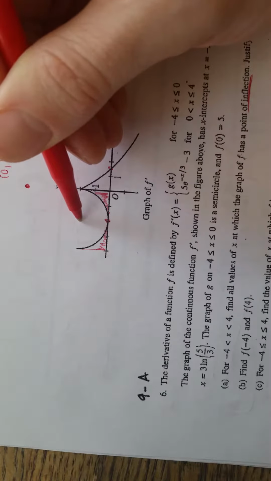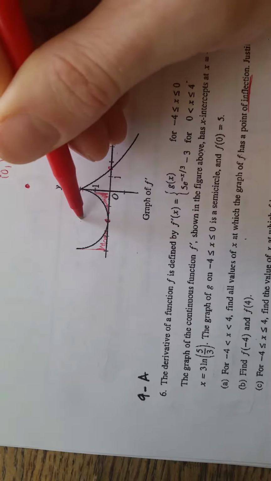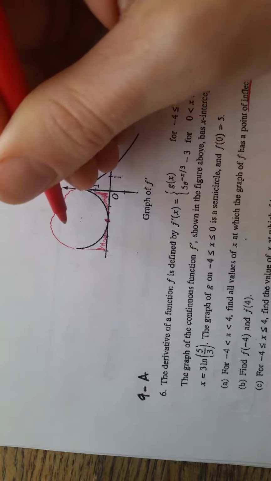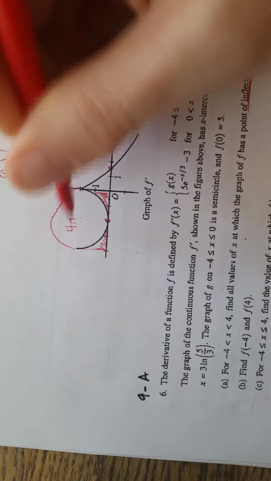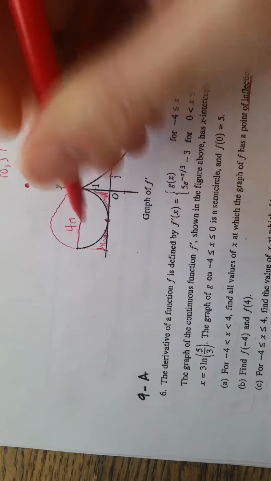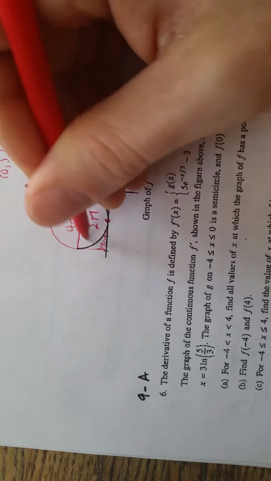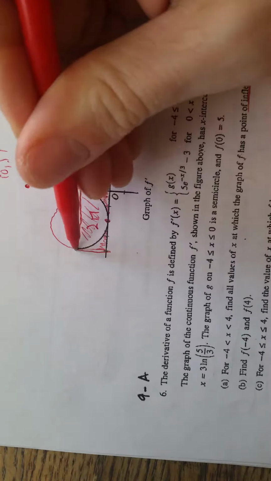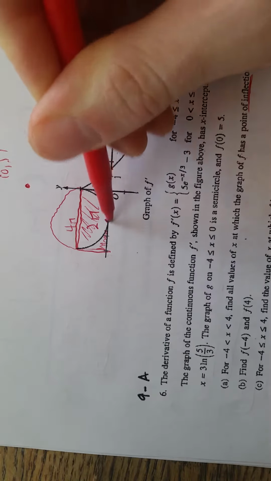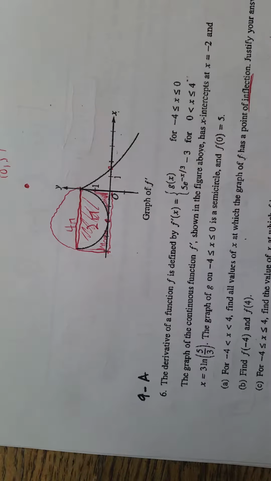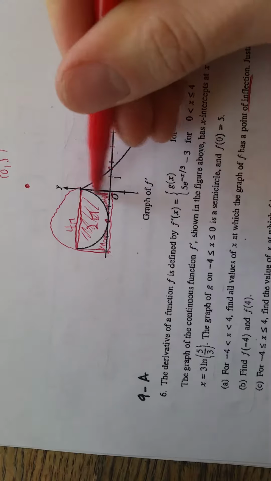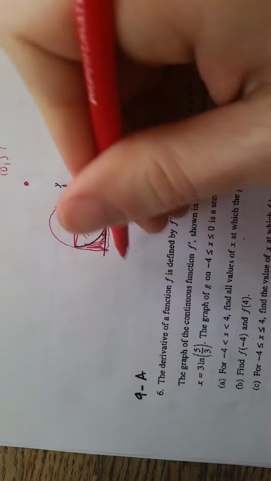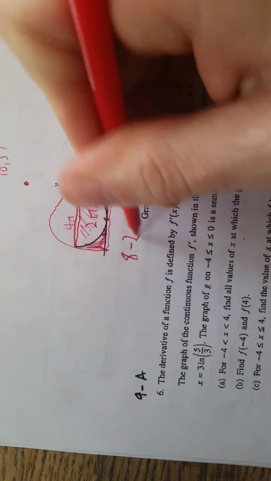It's got a radius of 2, we can agree with that. So the area of the entire circle would be pi r squared, which is 4 pi. So half of it is worth 2 pi. So this area in here is worth 2 pi. Now look at this entire rectangle. This entire rectangle is pretty clearly worth 8. So this dark shaded region is worth 8 minus 2 pi.